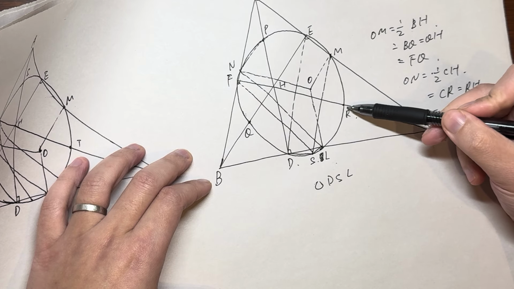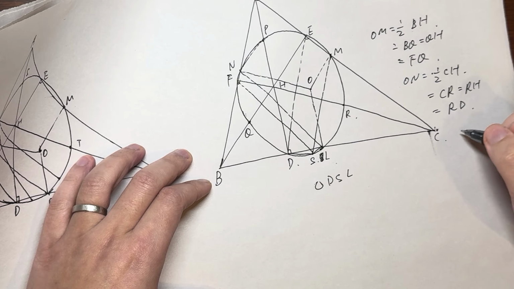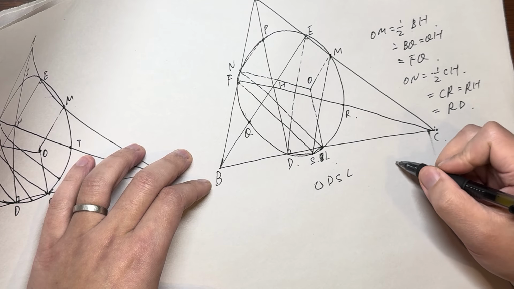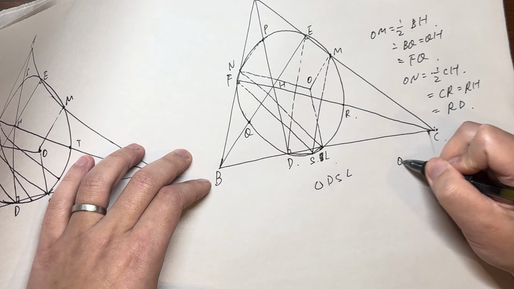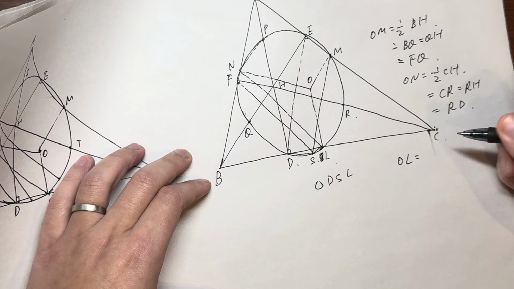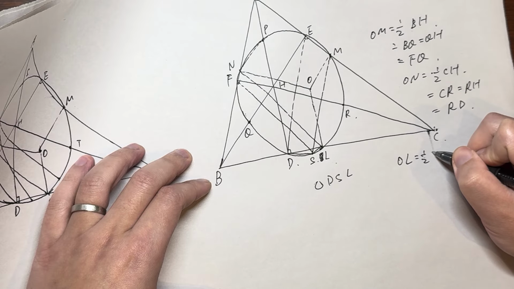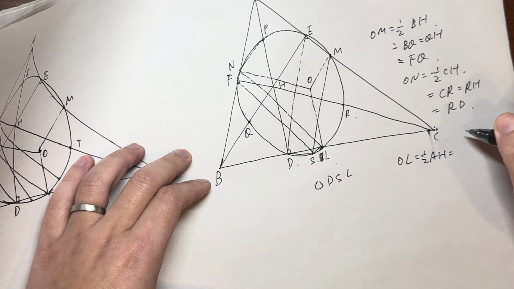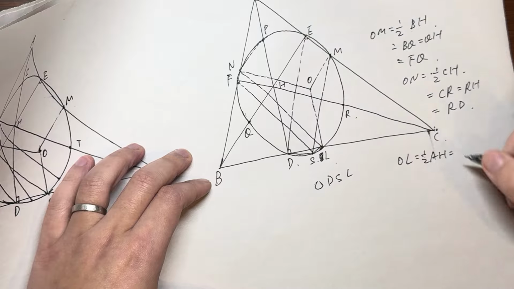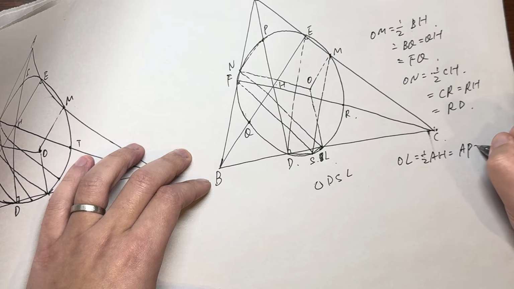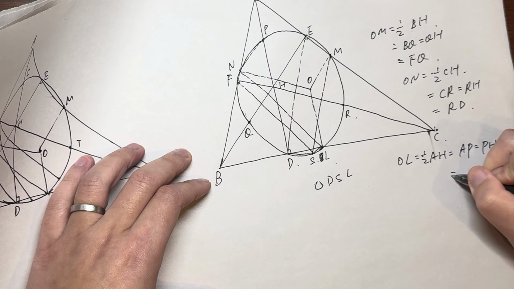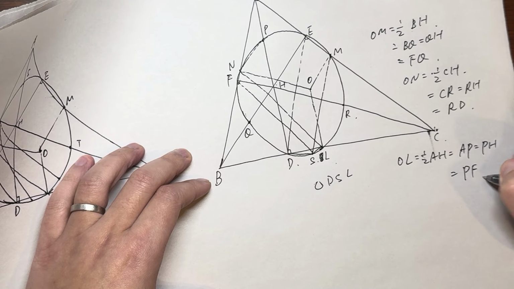Interesting. Is R the point we're looking for? I don't know. And OL equals half of AH, which equals AP equals PH equals PF, right?